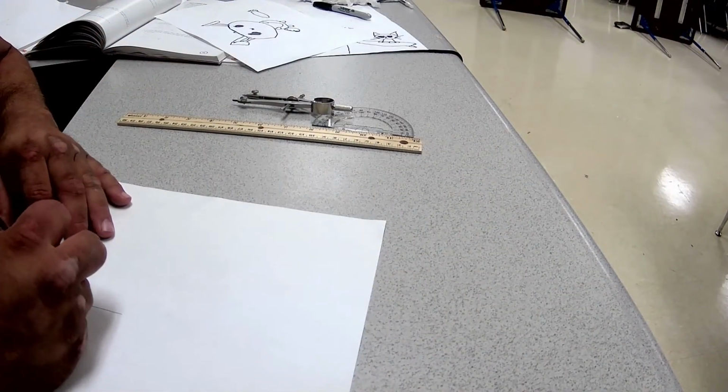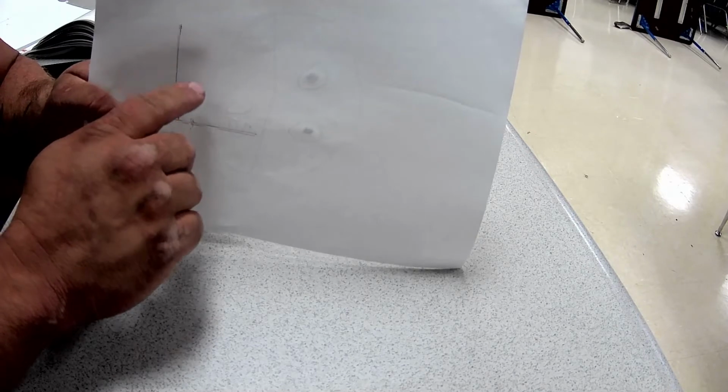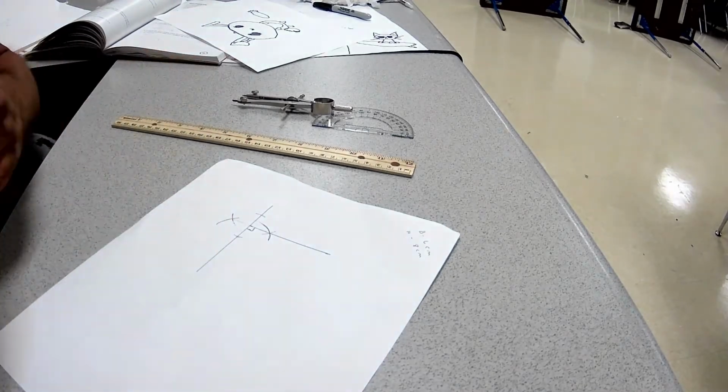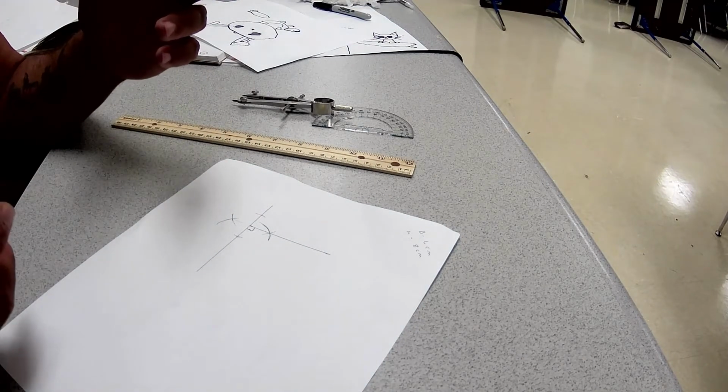And I'm going to put my 90-degree box in there just so everybody knows that, yes indeed, this is a 90-degree angle. It's very important. Now that I have my 90-degree angle, I've created my perpendicular line. So I can create a perpendicular line. That's exactly how you do it.